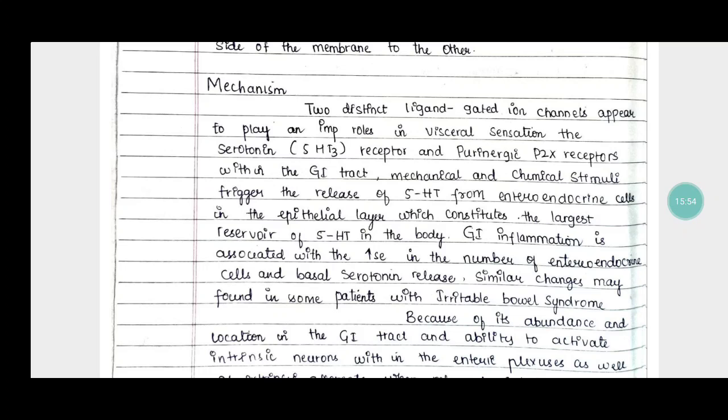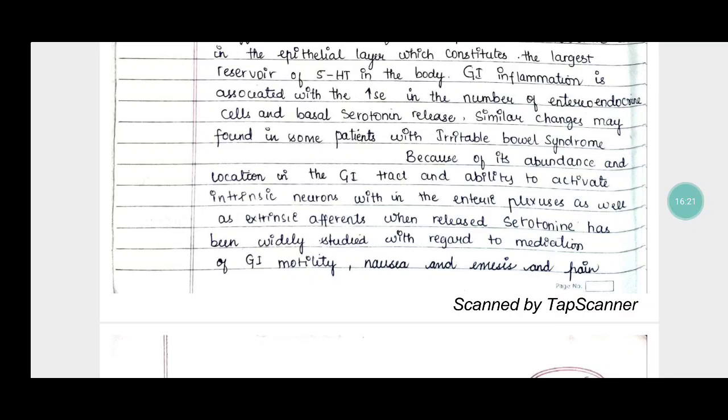There is an increase in the number of enteroendocrine cells and basal serotonin release, and similar changes may be found in some patients with irritable bowel syndrome, IBS, because of its abundance and location in the GI tract and its ability to activate the intrinsic neurons within the enteric plexus as well as the extrinsic afferents.